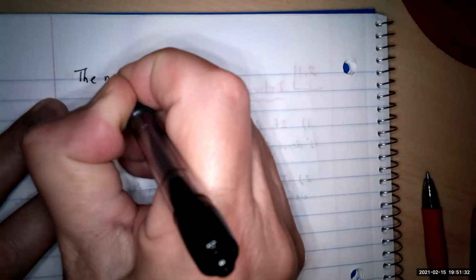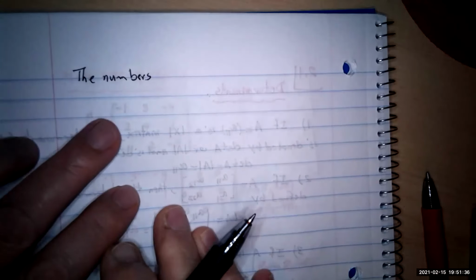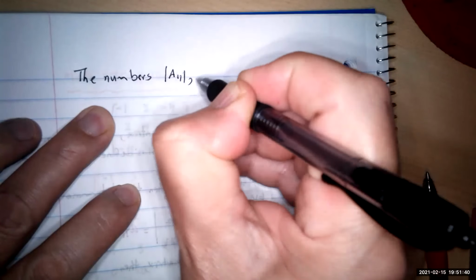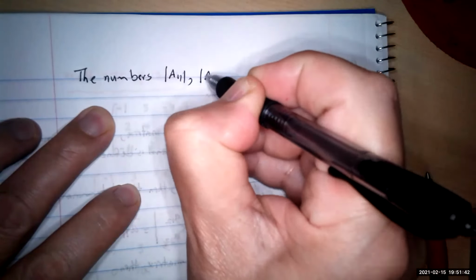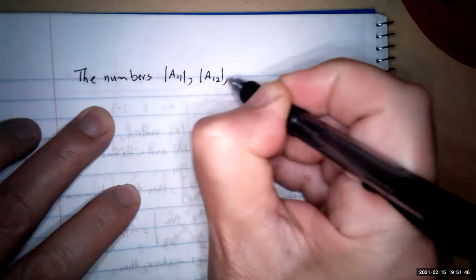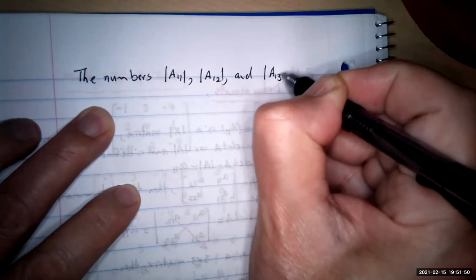Just to finish that preliminary definition, these numbers are just the determinants without any signs: the determinant of A11, the determinant of A12, and the determinant of A13.